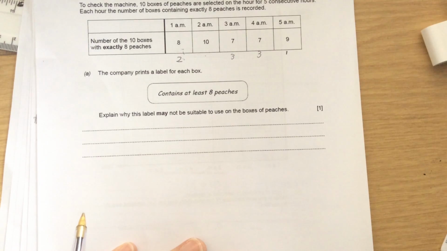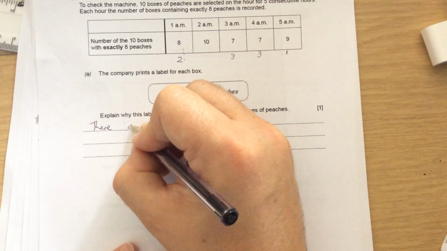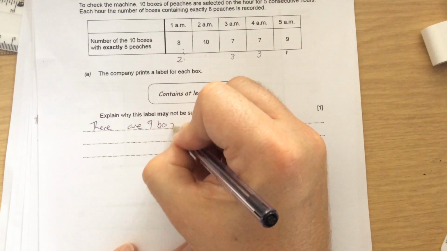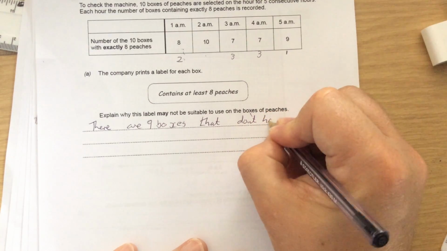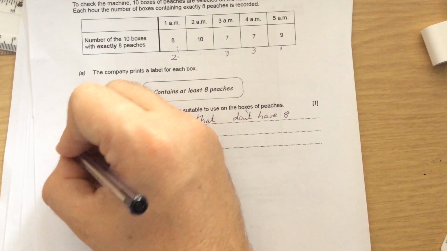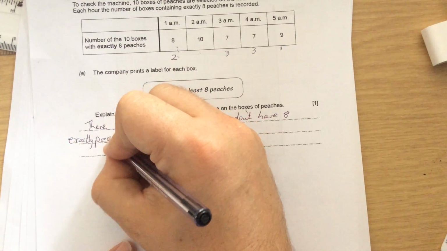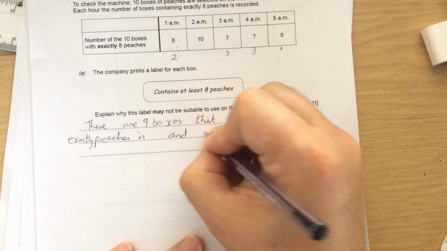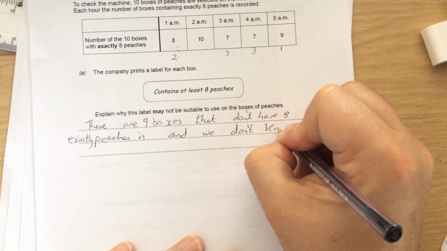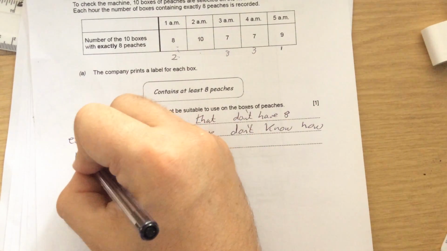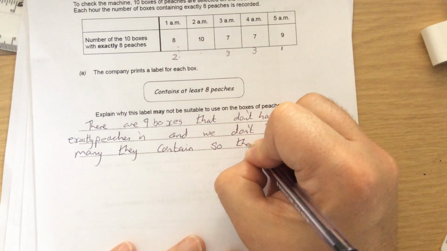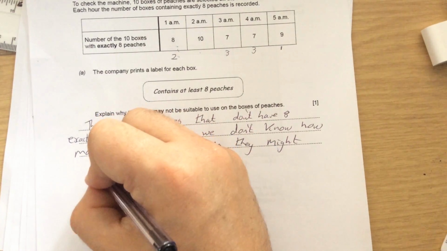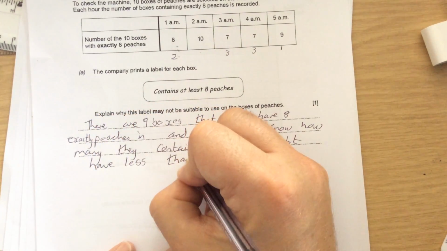They could have less than 8 or there could be more than 8. So they might have less than 8 peaches.